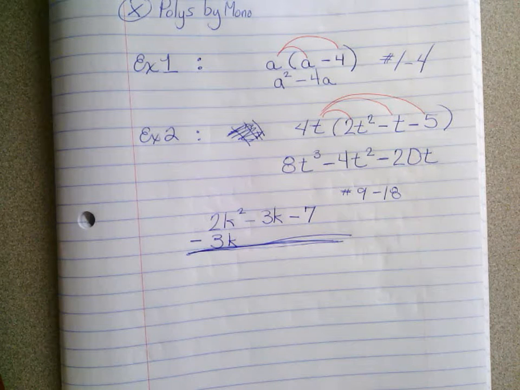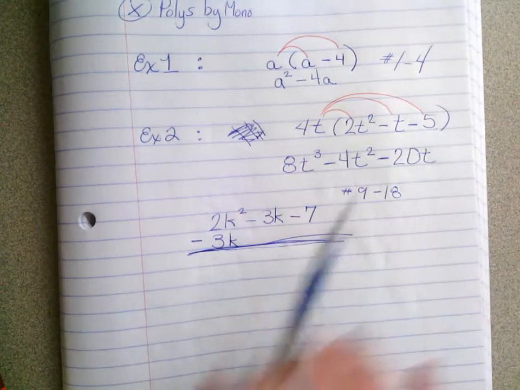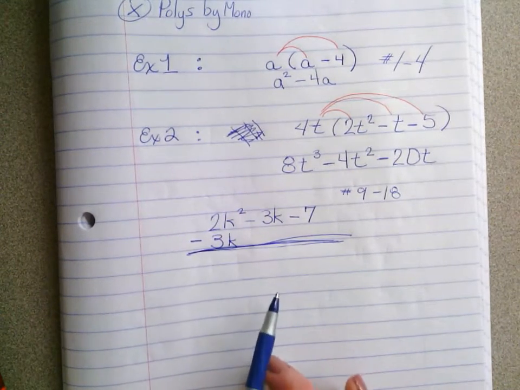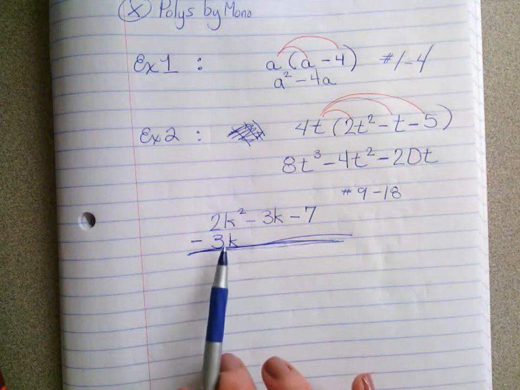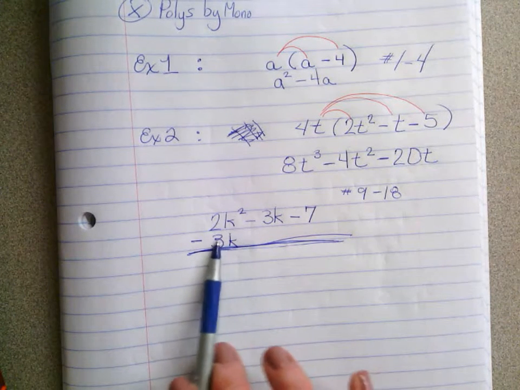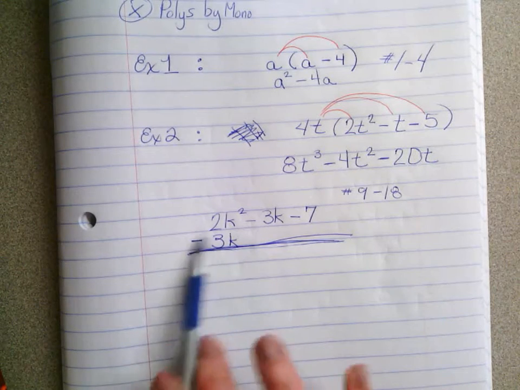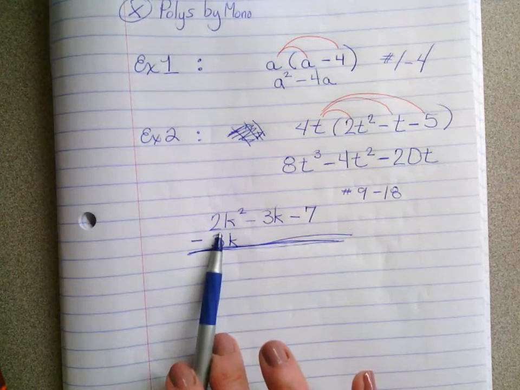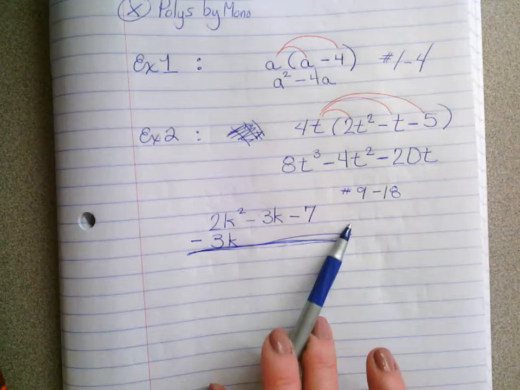Well, what they're wanting you to see is twofold. Number one, you can still multiply horizontally. But you can also multiply vertically if you like. And the difference is you will always see that second term being left justified instead of right justified.